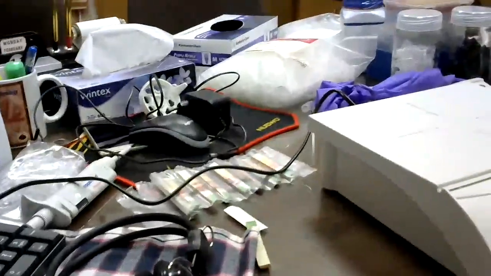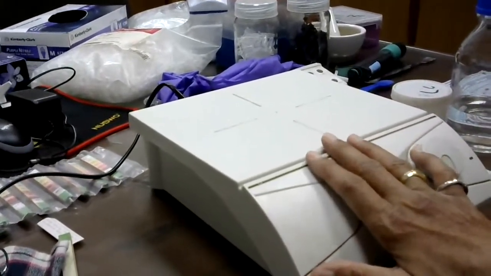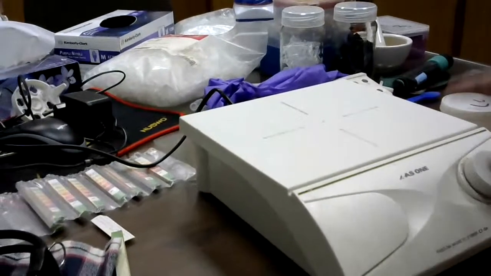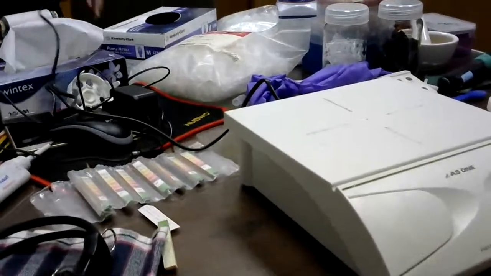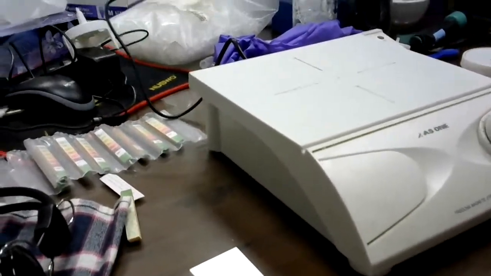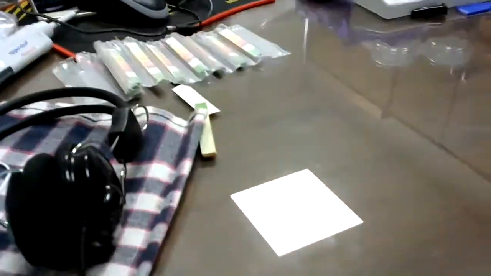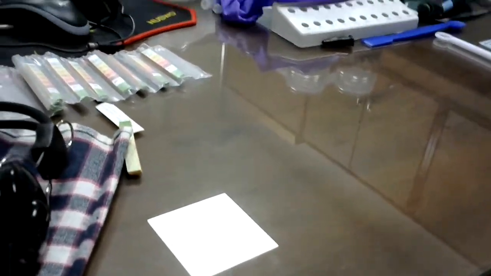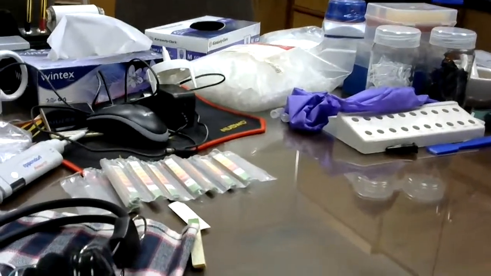Okay, so this magnetic stirrer is only stirring. There are magnetic stirrers which can heat as well as stir. Take out all these things and bring that one. So heating plus stirring.